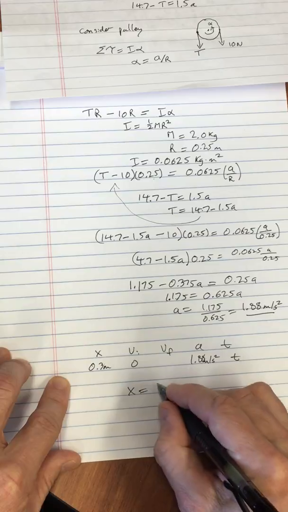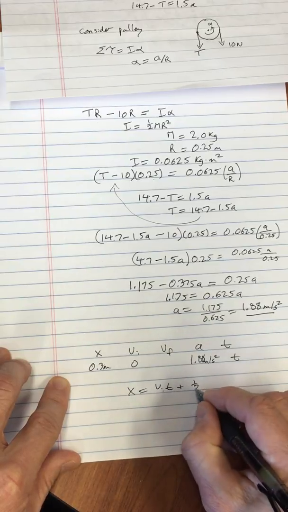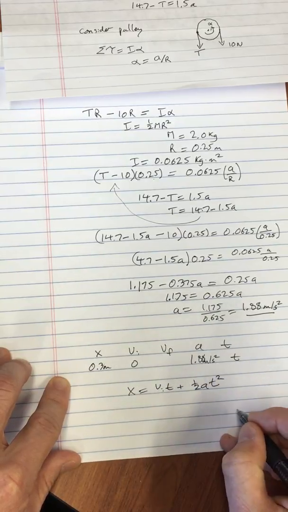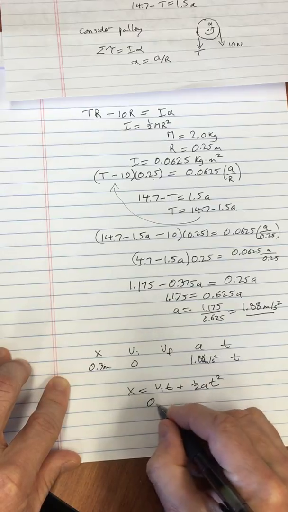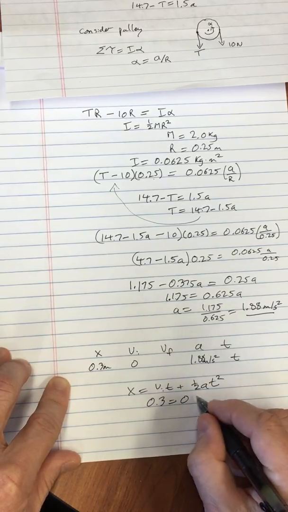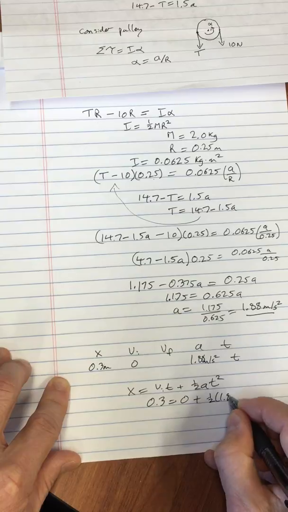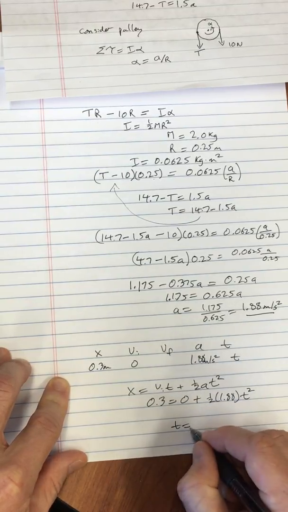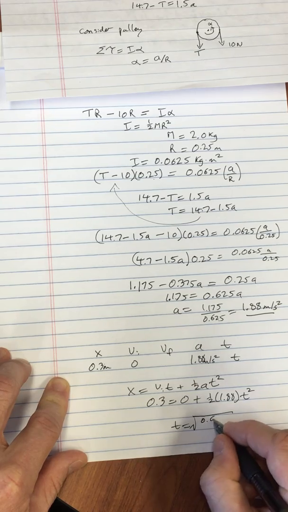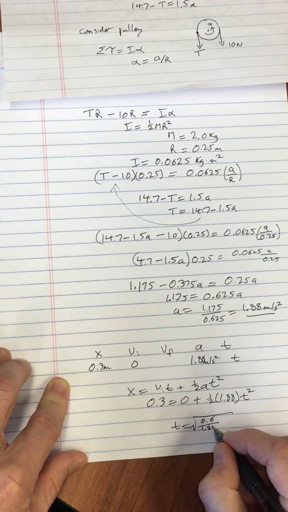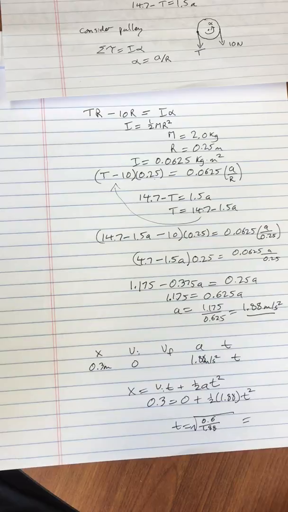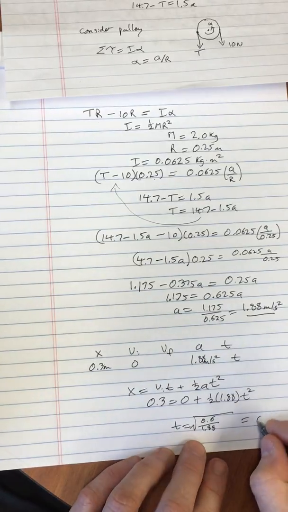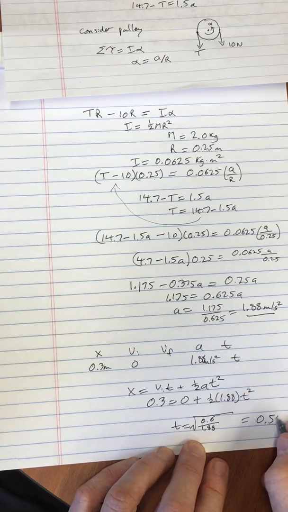I use x equals vi t plus 1/2 a t squared, and that gives me 0.3 equals 0 plus 1/2 times 1.88 t squared, which gives me t equals the square root of 0.6 divided by 1.88, which is 0.565 seconds.